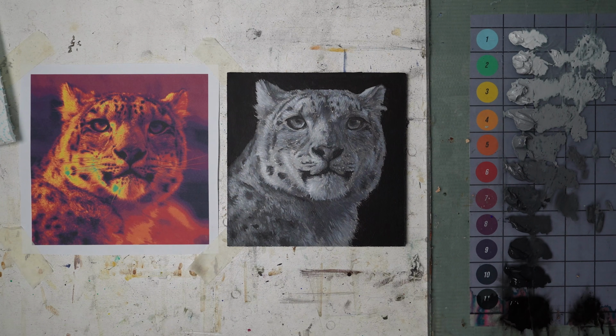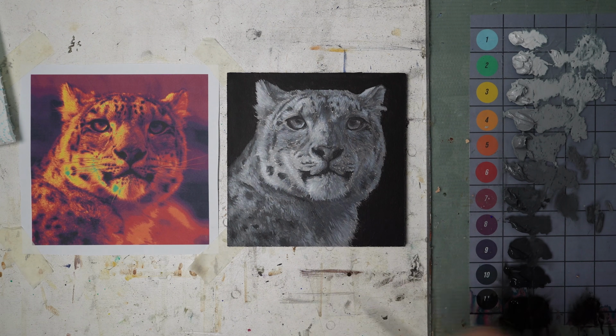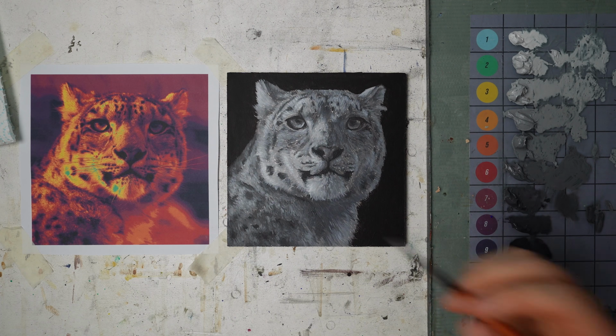Okay, so I'm just going to finish refining this picture a little bit, just to make it a little bit more interesting and a little bit more realistic. I'm going to start by refining some of these areas where I've lost a few of the darks. So I'm going to come in with that number 6 and keep it quite transparent. So I'm going to add quite a bit of water to this. This is essentially going to be a little bit of glazing.